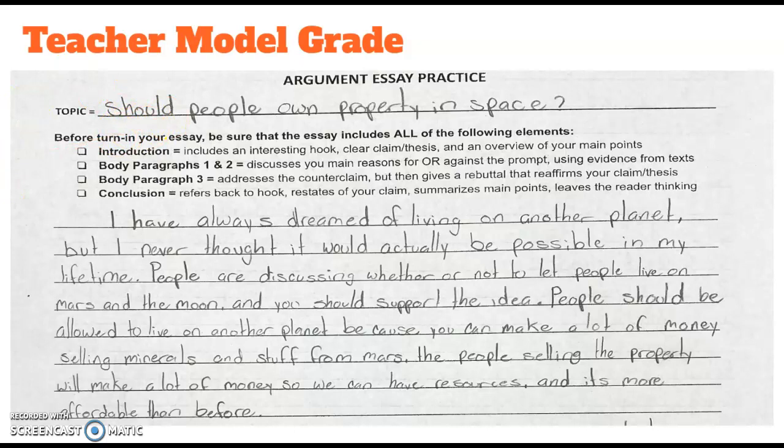I have always dreamed of living on another planet, but I never thought it would actually be possible in my lifetime. People are discussing whether or not to let people live on Mars and the Moon. And you should support the idea. People should be allowed to live on another planet because you can make a lot of money selling materials and stuff from Mars. The people selling the property will make a lot of money, so we can have resources, and it's more affordable than before.